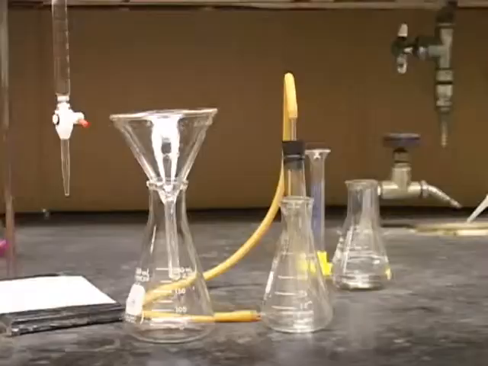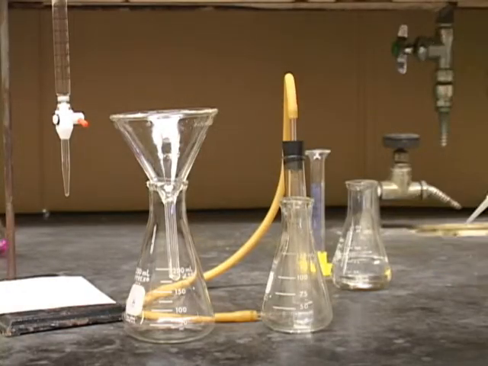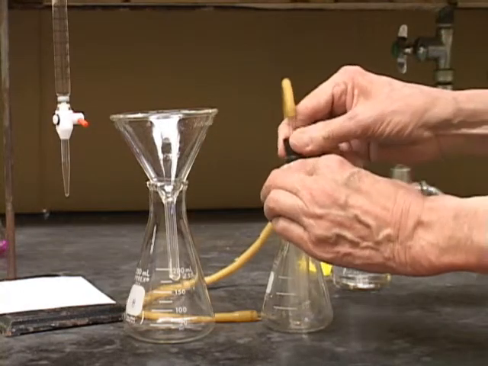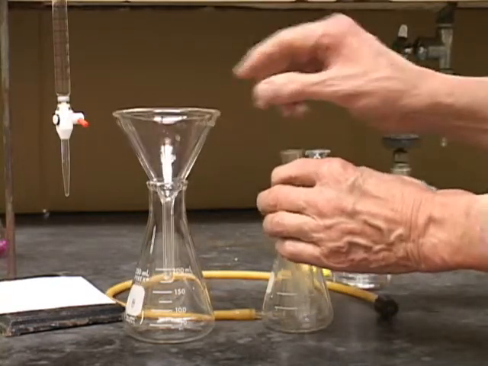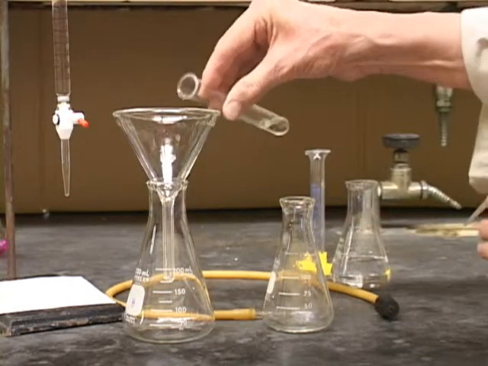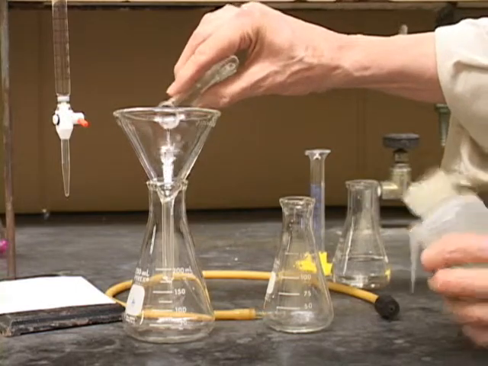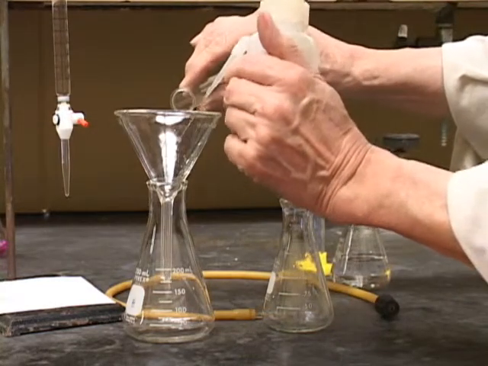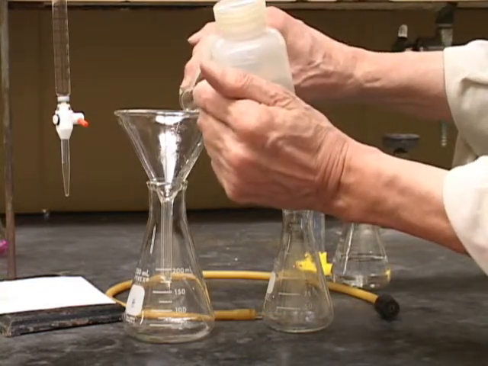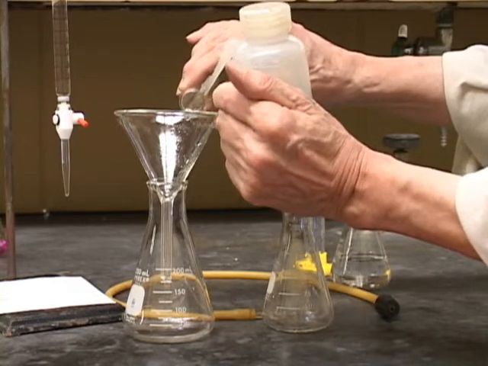To determine equivalence by titration, you will quantitatively transfer the reaction solution with its remaining HCl to the titration flask. Use your funnel and wash bottle to make sure all of the contents of the tube are transferred to the titration flask.